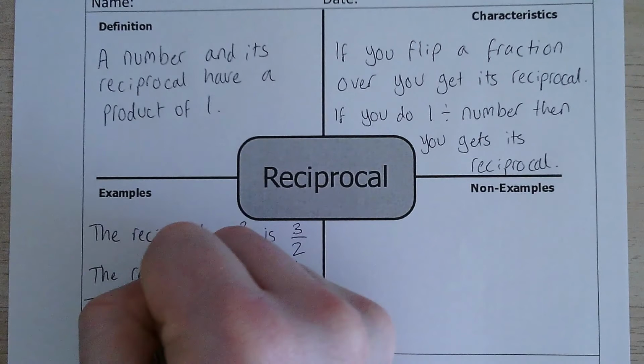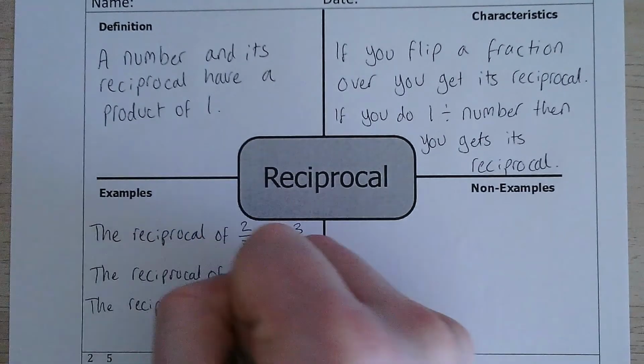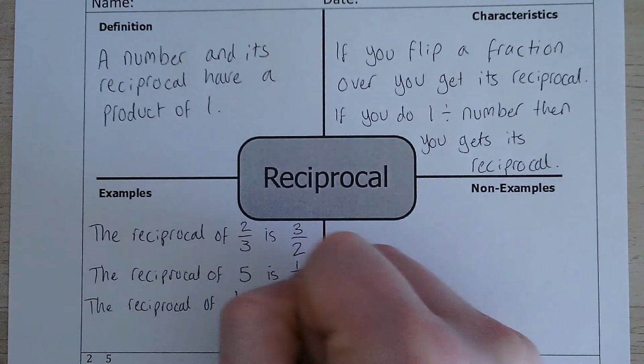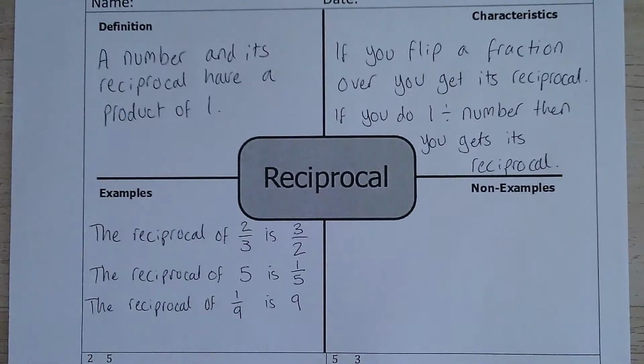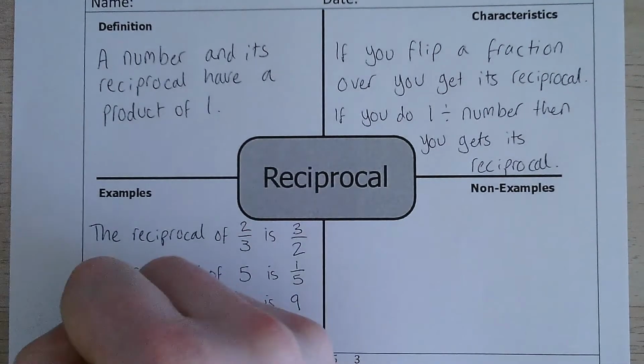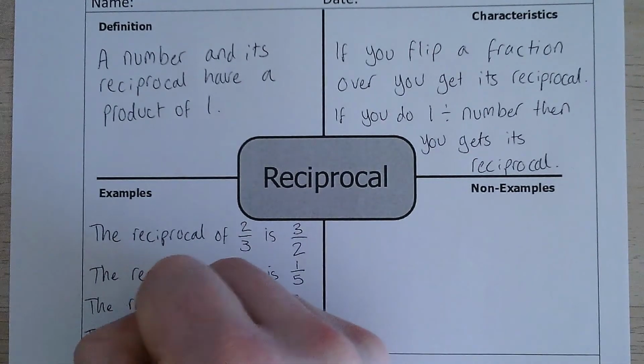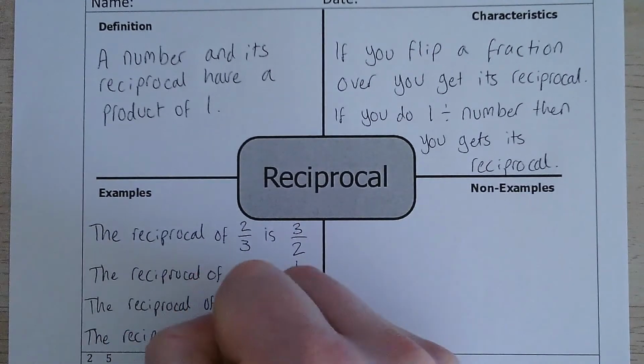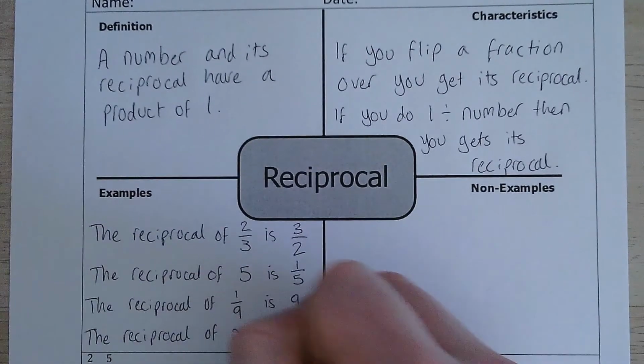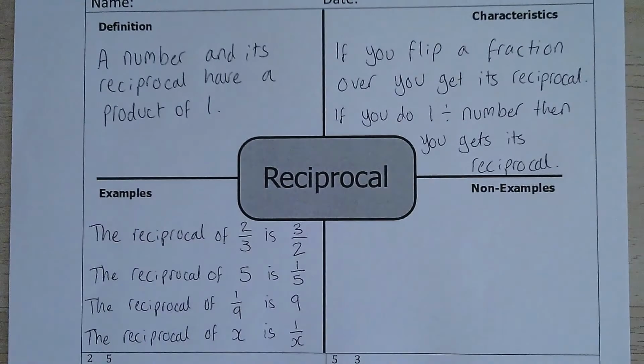The reciprocal of 1 over 9 is 9, and the reciprocal of x is 1 over x. We'll now move on to the non-examples.